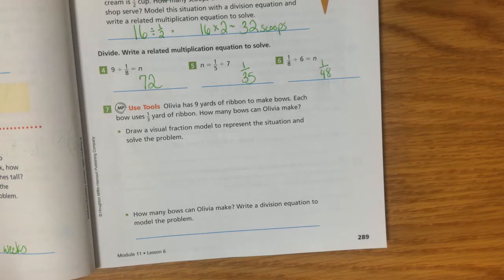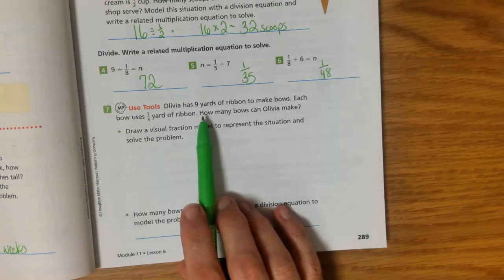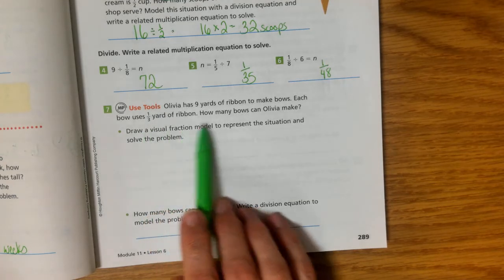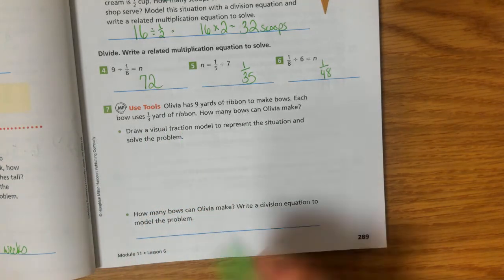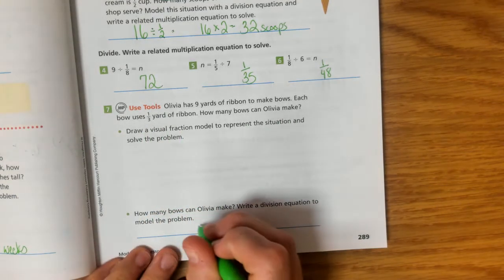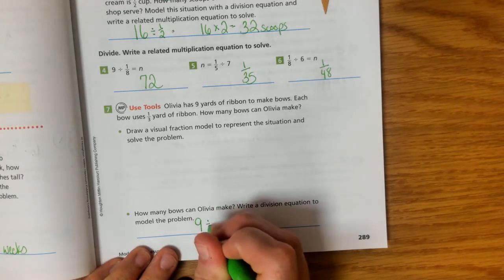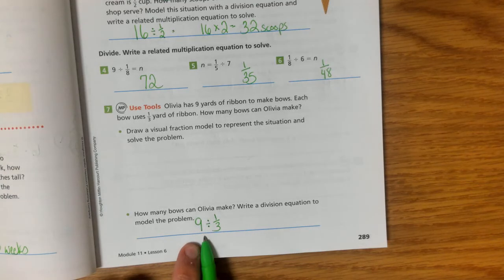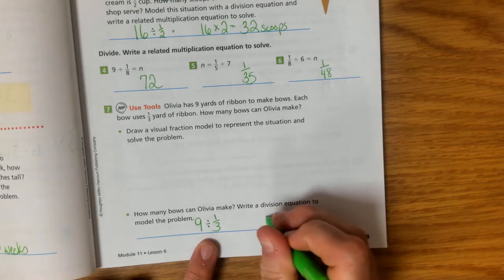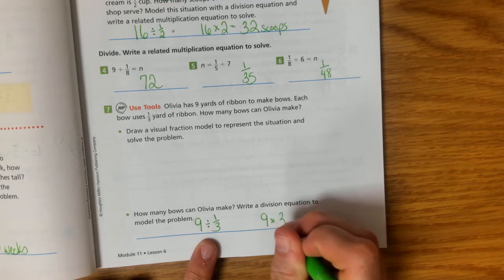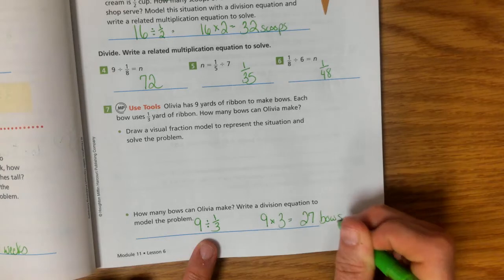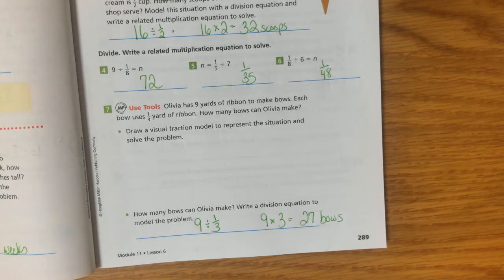All right. Olivia has 9 yards of ribbon to make bows. Each bow uses 1/3 yard of ribbon. How many bows can Olivia make? So our equation would be 9 divided by 1/3. Because she has 9 yards, each bow takes 1/3. So this would be 9 times 3, which equals 27 bows, is how many she can make.